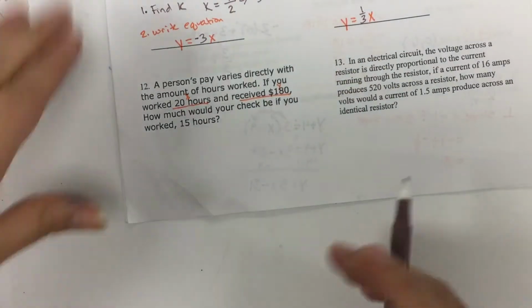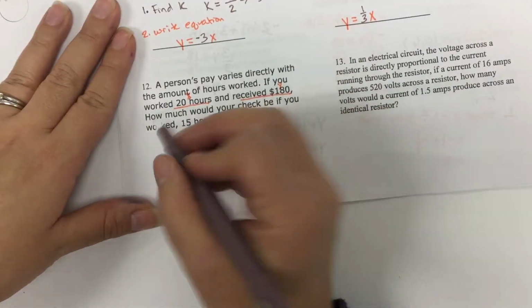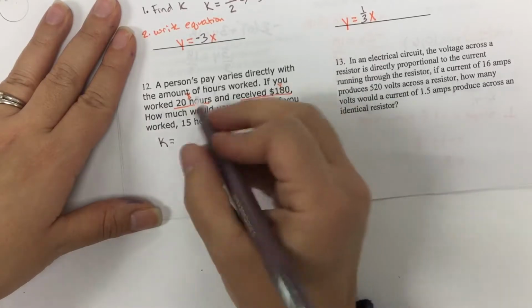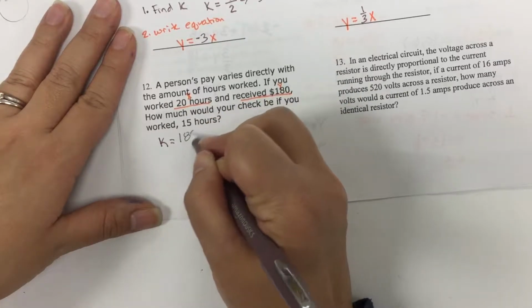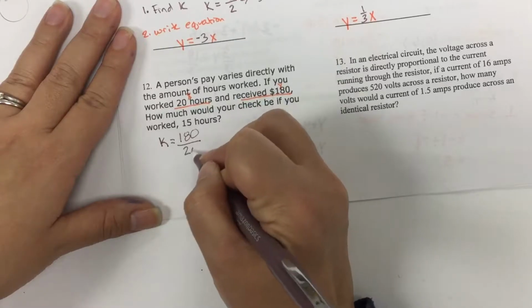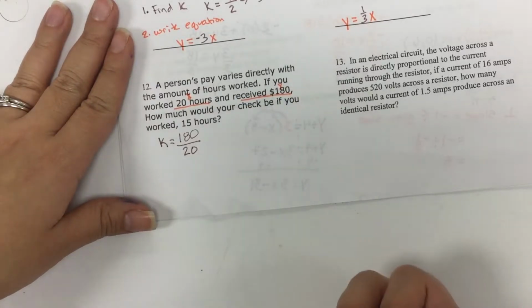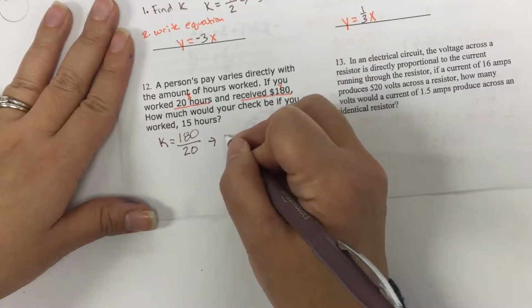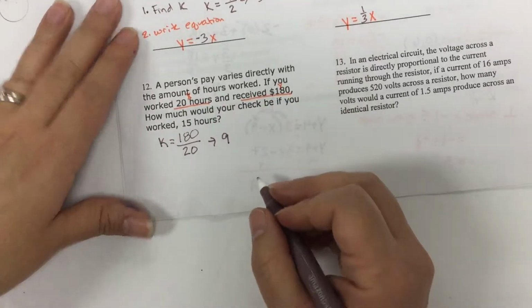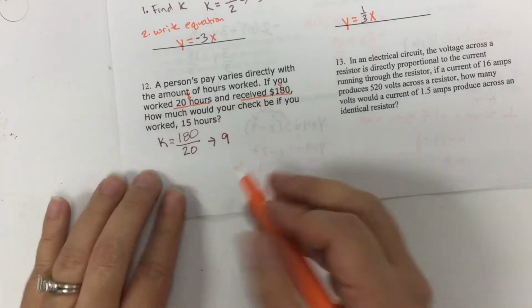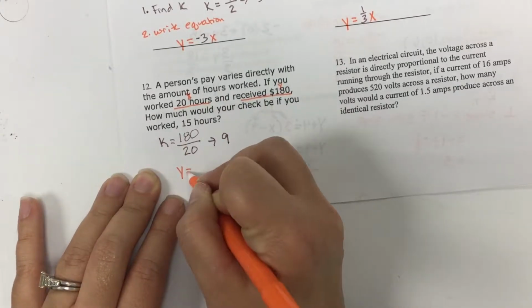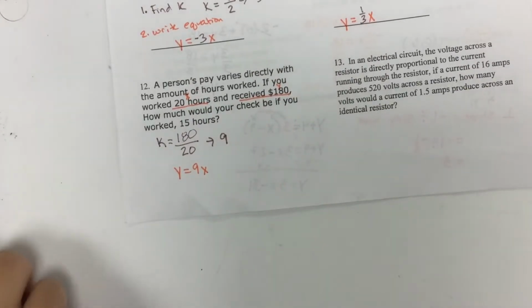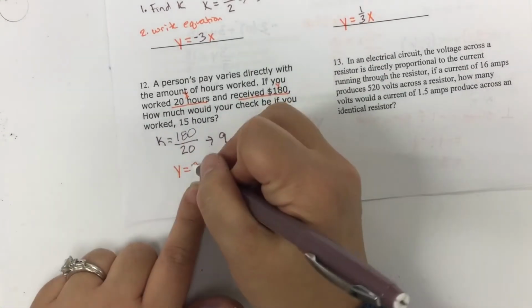So the first thing I want to do is find k. So k is my y of 180 divided by my x, which is 20. And if you need to, go ahead and type that into the calculator, but this comes out to 9. So the second part is going to be to write my equation, y equals 9x. 9 is my constant.